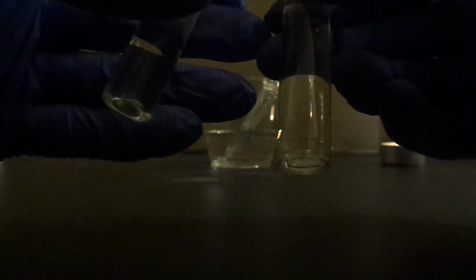So right here I have the 1%. This is pretty much like isotonic. So 1% of each one. So we're gonna do that real quick. Sterile techniques, of course. Using the same specimens.